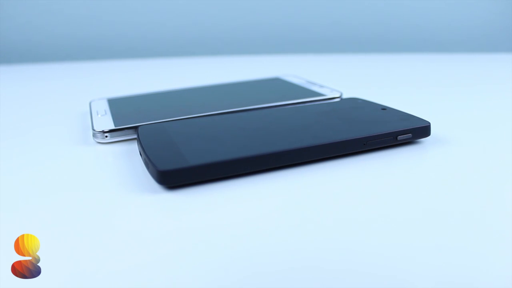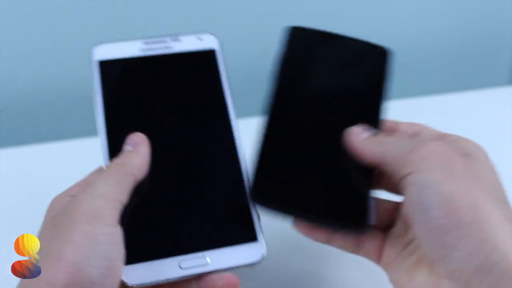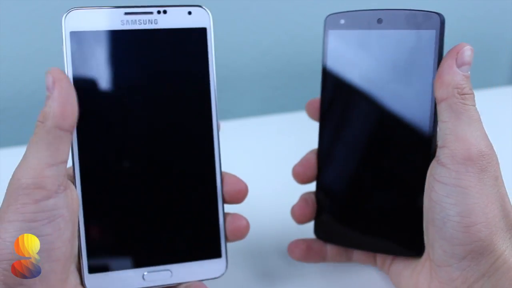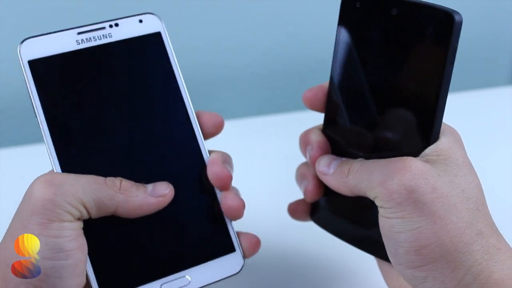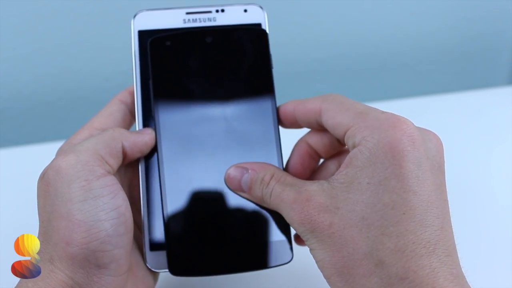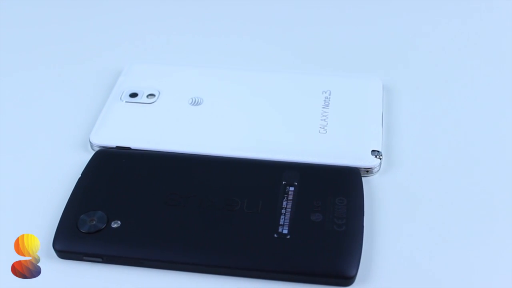And one of the main questions I'm asked about both of these two phones is whether or not they can be held and used comfortably in one hand. The Galaxy Note 3 is very tough to use one-handed, and I'm obviously unable to do it, but I have heard that other people with ginormous hands can, but keep in mind that this device is enormous. The Nexus 5, on the other hand, is much more comfortable in the hands and is for the most part fully operable.